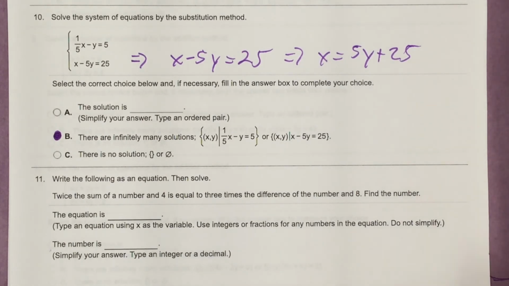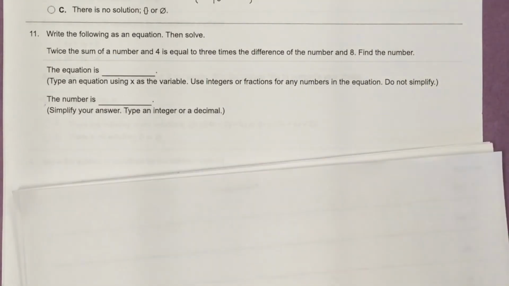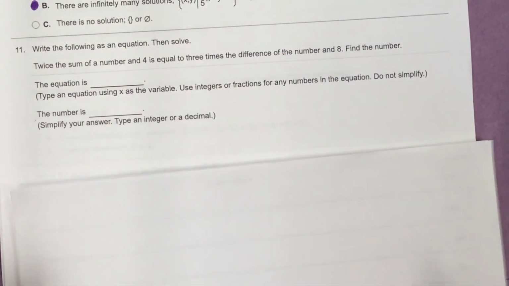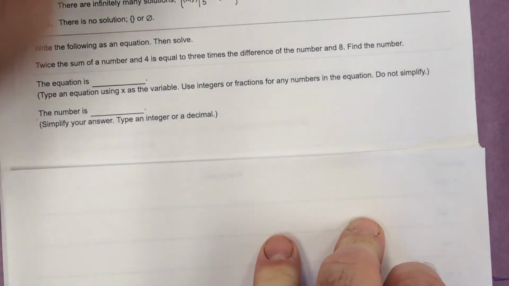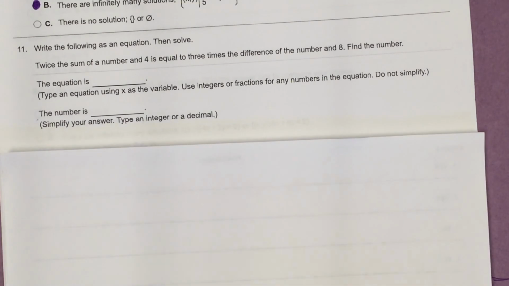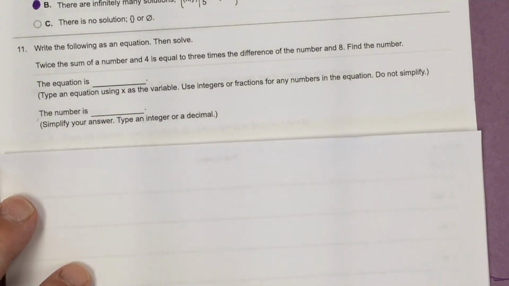Finally, the last question. Notice this is going to be another word problem that you're going to have to do. So let's go ahead and take a look at how we do this, and this will wrap up the video when we're done with this. At least I think this will wrap up the video when we do this problem. Yes, it will. The last one we got to do here. Okay, let's double check. Yes, it is. Okay, so write the following as an equation and then solve. Okay, very close or similar to the question that was, I think, in an earlier problem in chapter 6.